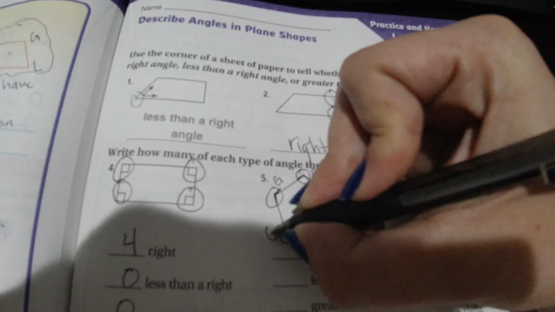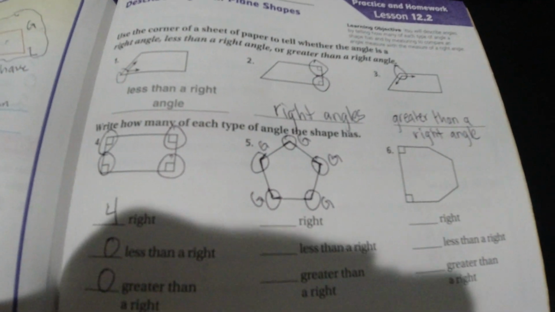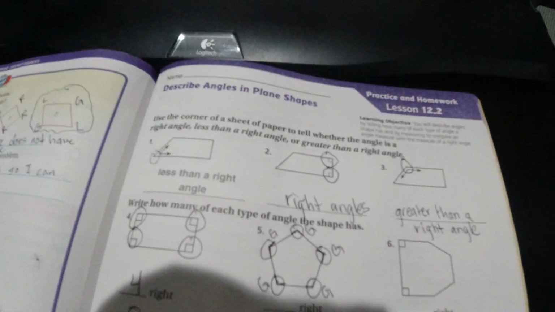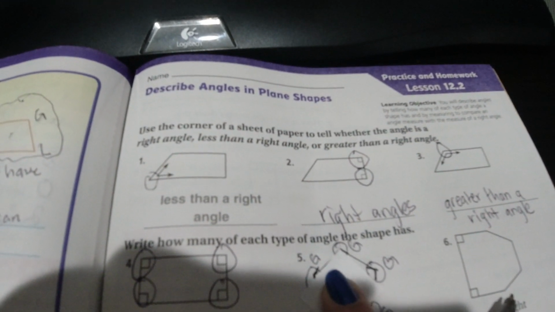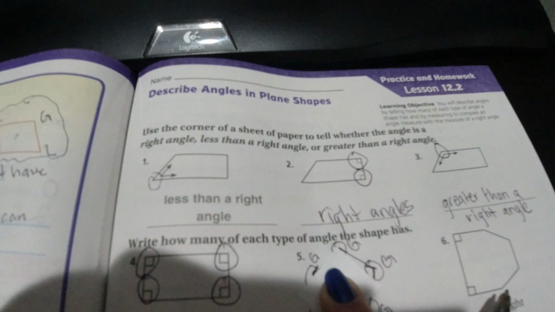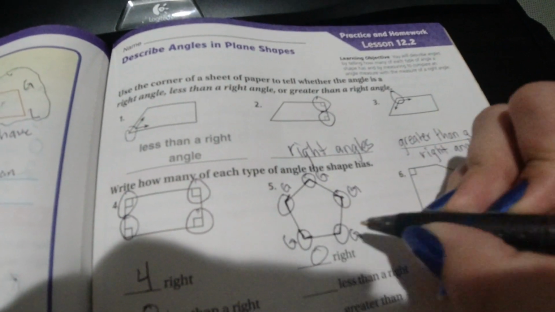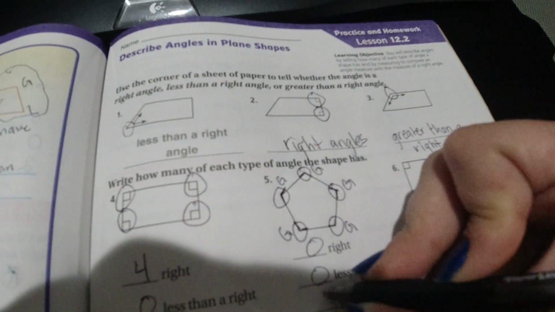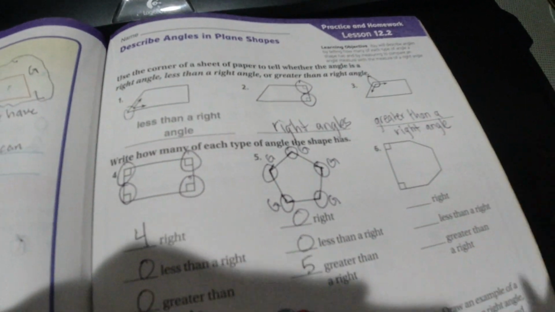And if you were using a piece of paper to check that, that's okay too. You can cut a little corner and check them. So see, here's my right angle corner. As you can see, that would be a right angle, so it's bigger. Okay, so they're all bigger, so there are 0 right angles, 0 less, and there are 1, 2, 3, 4, 5 that are greater.